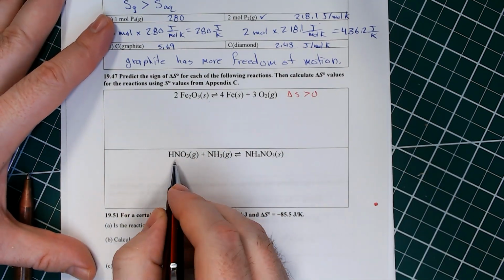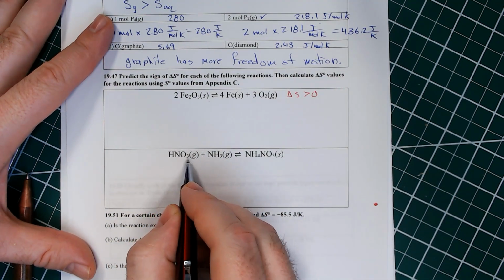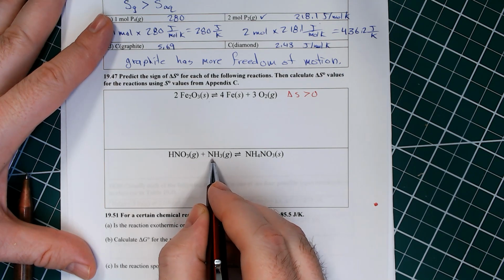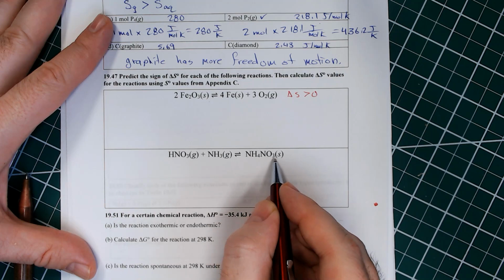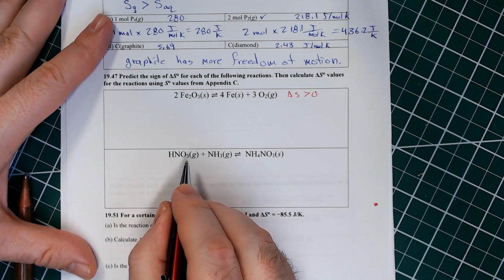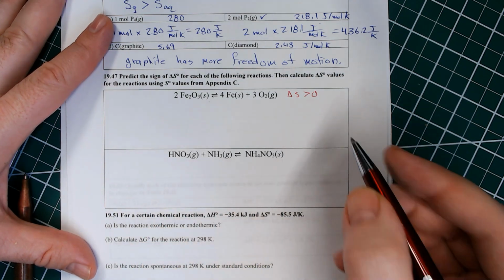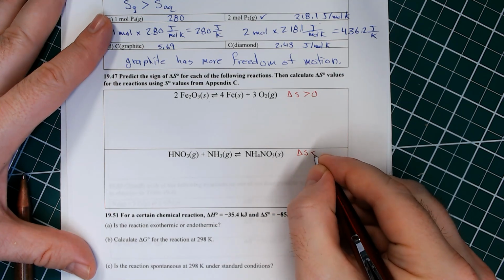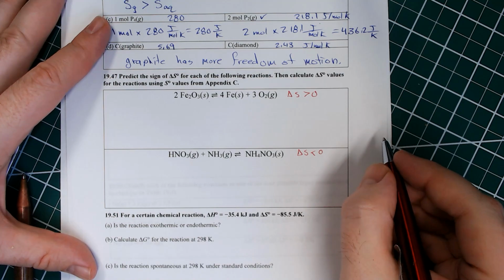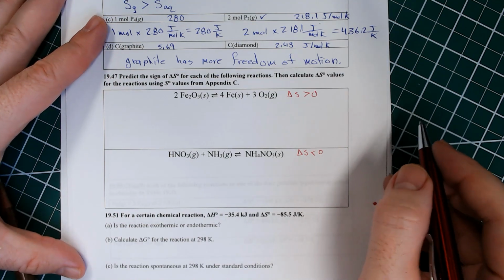On this one, we've got HNO3 gas plus NH3 gas in equilibrium with NH4NO3 solid. Since we have 2 moles of gas on the left and no moles of gas on the right, we're going to predict that the entropy change in this system is going to be negative. It would be less than 0.